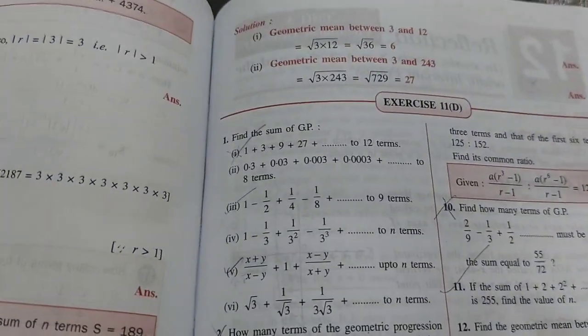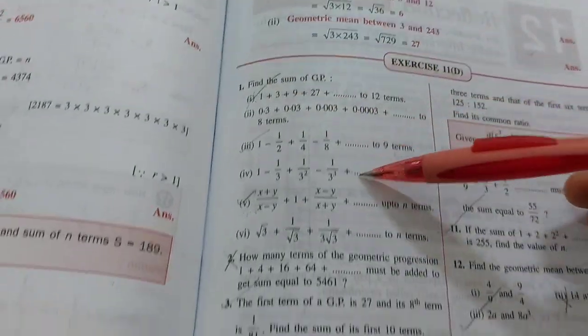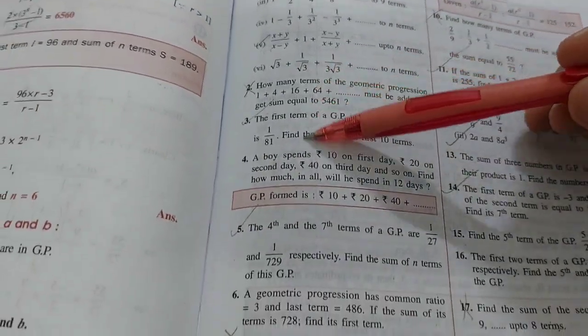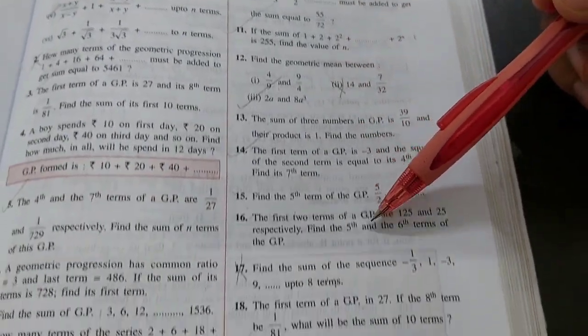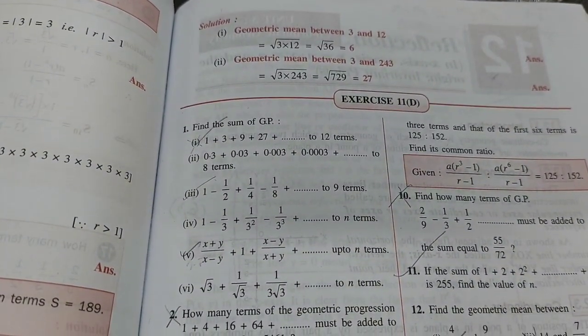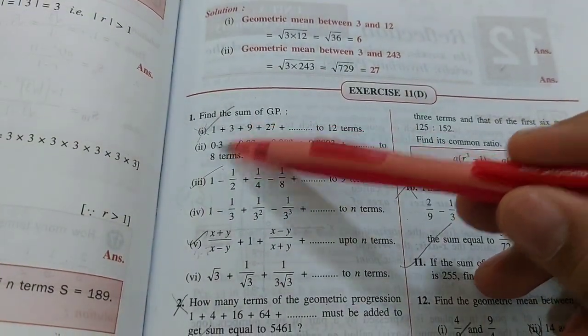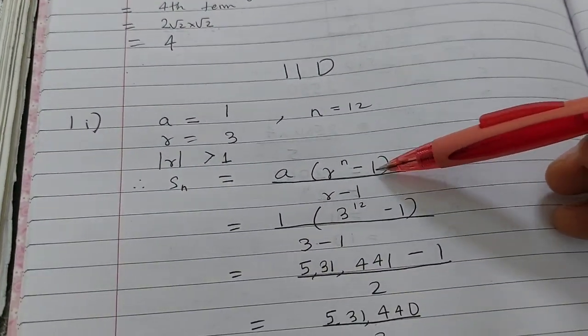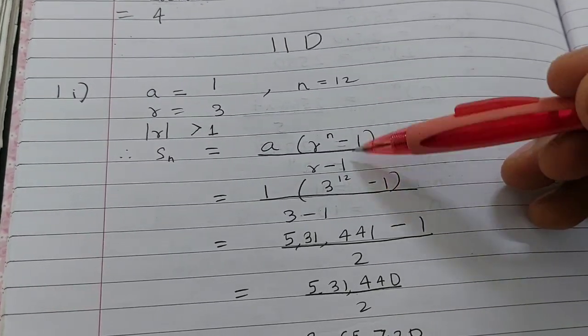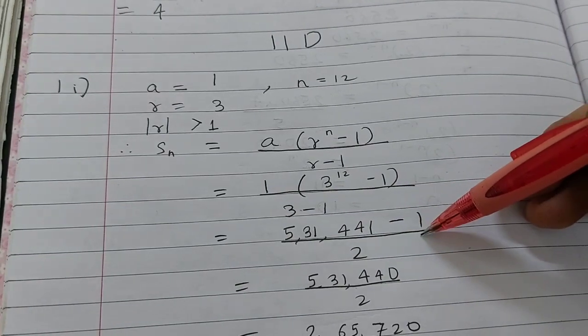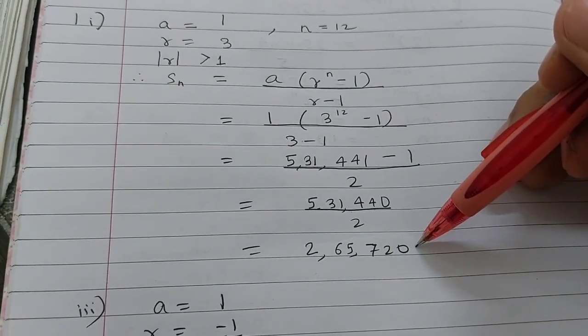So in the exercise now, take the ticks, which we'll do right now, and the cancellations also. So we start with the sum 1.1. Here, A's value is given and R is 3 upon 1, 3, which is clearly greater than 1. So we just use this formula, substitute the values. Yes, 3 raised to 12 is a huge number for calculation purposes, but we have to solve it, and ultimately we get the final answer.